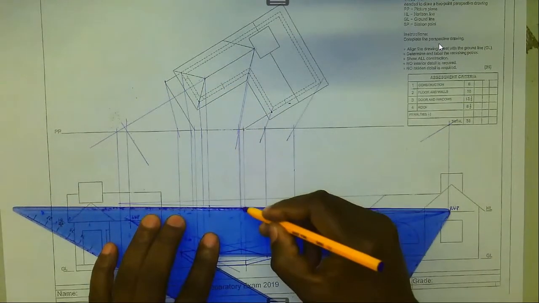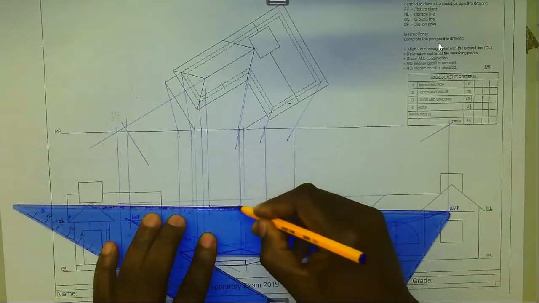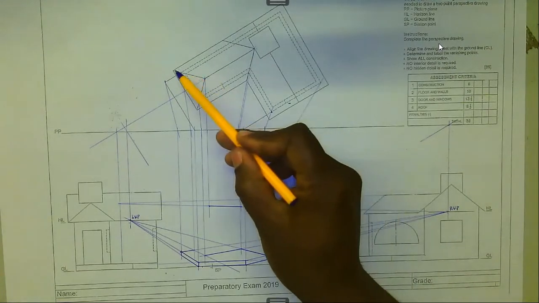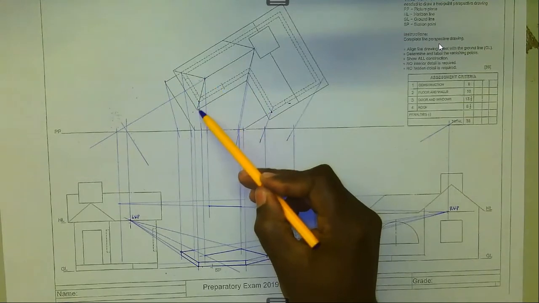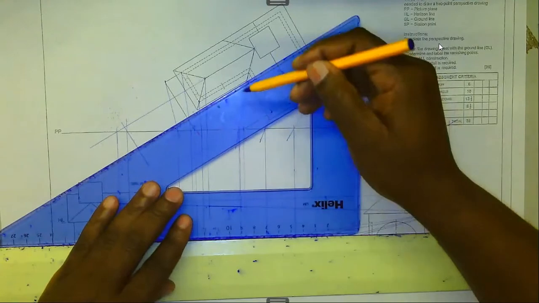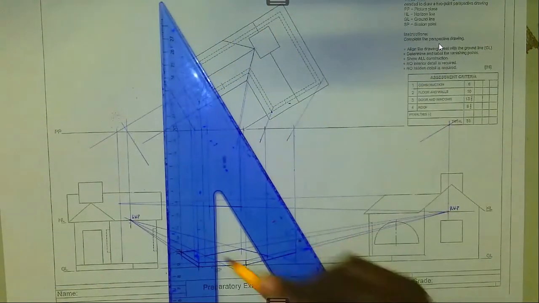I'm going to outline this because it's not going to change. And I connect like this. Already we are now looking at the roof. Right. I'm going to need this line so that I will be able to get this point. So I'm going to extend this. Take it down.